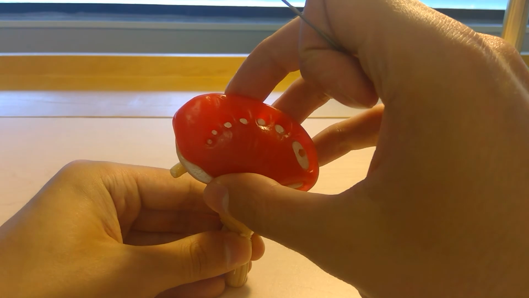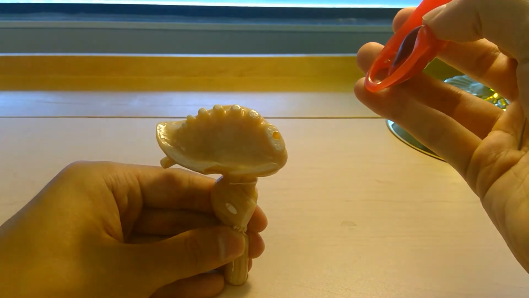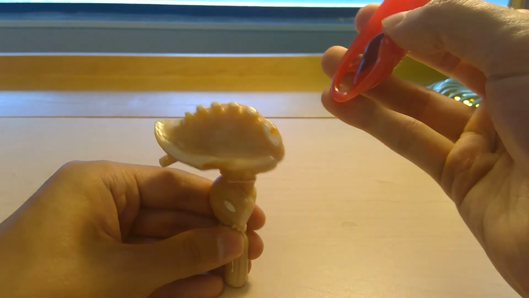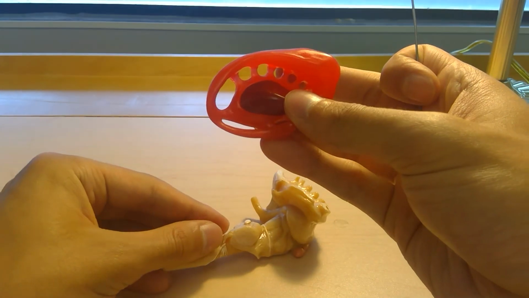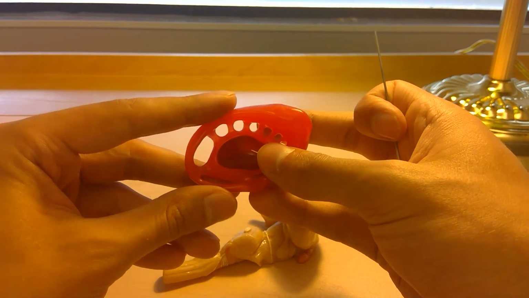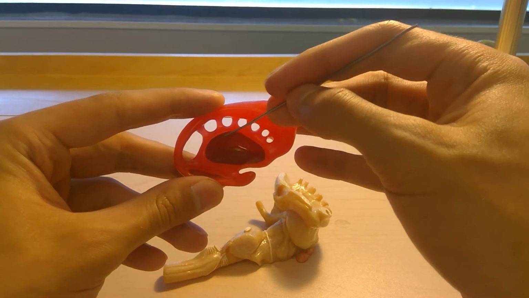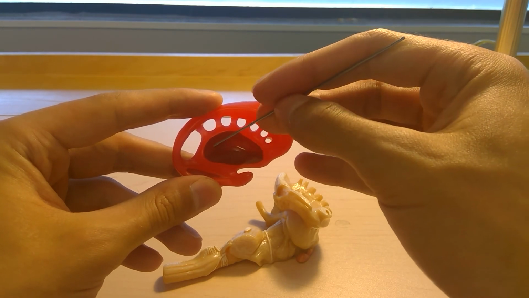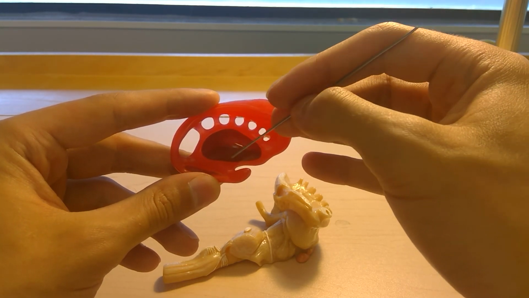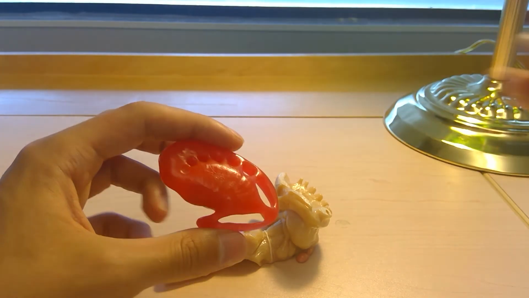If we pull off, you can see the internal capsule a bit more clearly here. On the inner side of the basal ganglia, we have the globus pallidus. It kind of looks like a little kidney bean poking out there. And there we go.